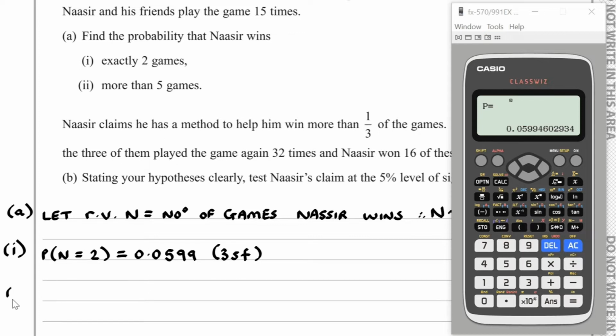And for the next part, the probability that he wins no more than 5 games, that's the same as the probability, well, he wins no more than 5. And so here, n is greater than 5. And that's equivalent to the probability, 1 minus the probability that n is less than or equal to 5.